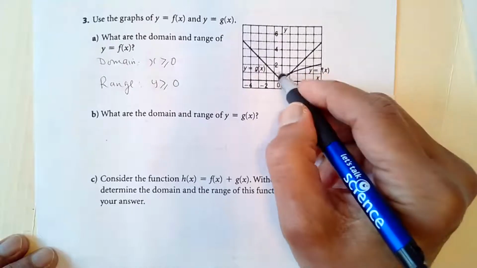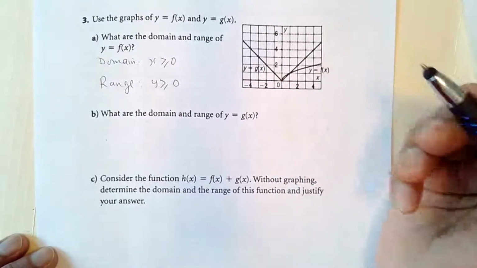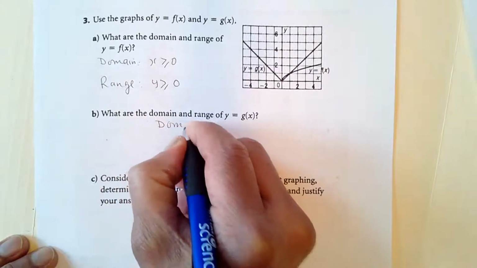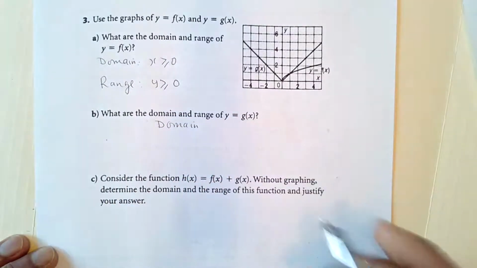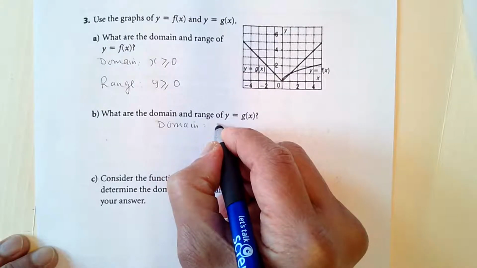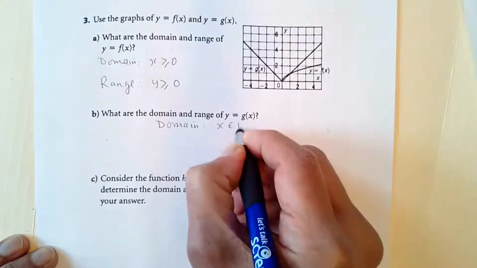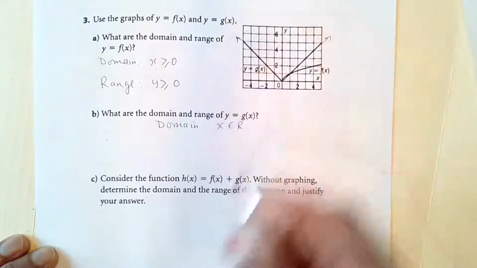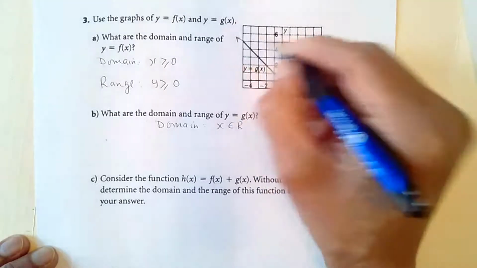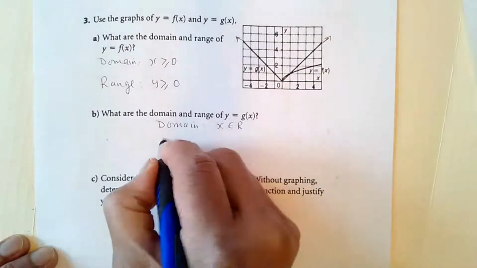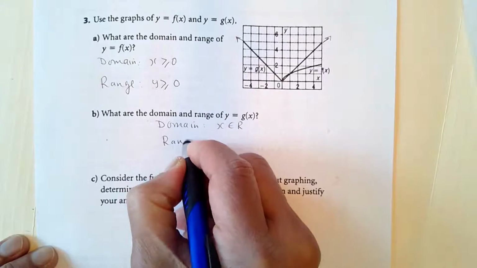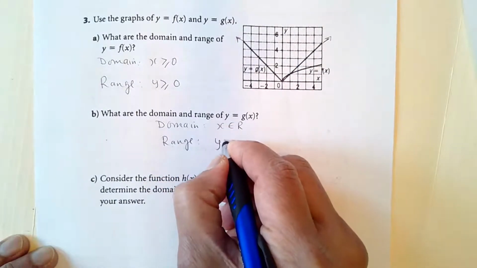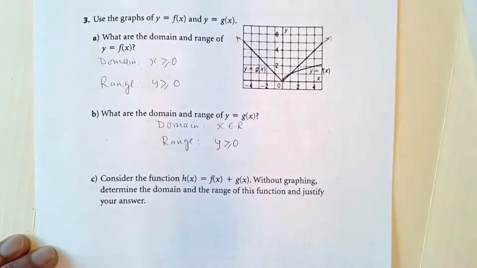And g of x, now g of x looks like it's an absolute value. So the domain will be all of the real numbers. Okay, there's no restriction going to the left, so it goes to the left and right. And the range is all the values above y equals 0.